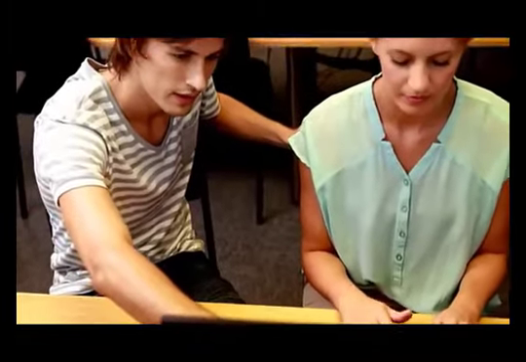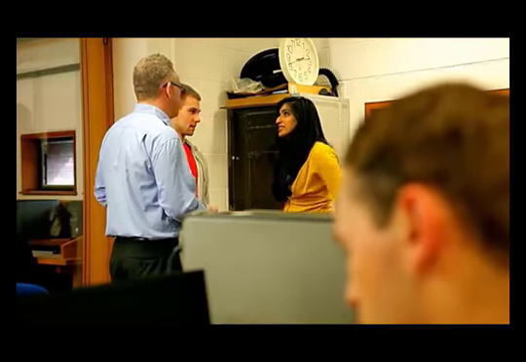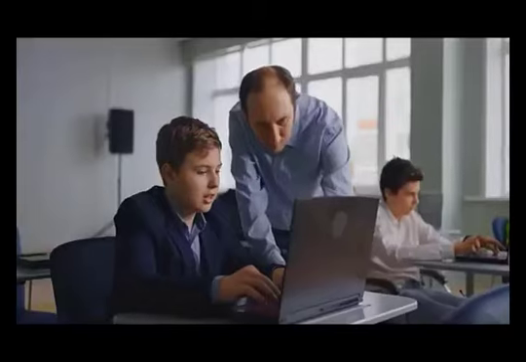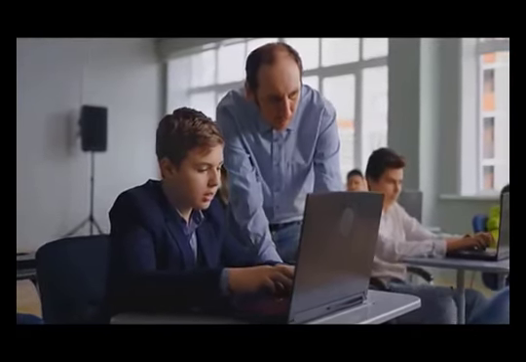For implementation, provide learners with tech support and clear instructions to ensure a smooth experience. For evaluation, don't wait until the end. Gather feedback throughout the course and adjust as needed. ADDIE isn't just a checklist. It's a flexible, iterative process that adapts to any project.